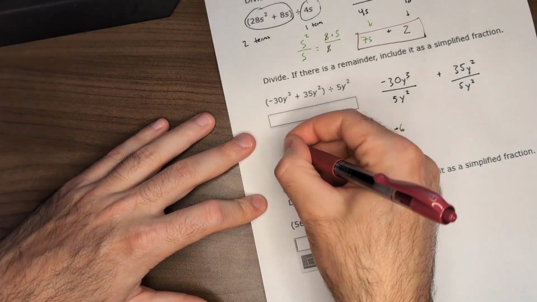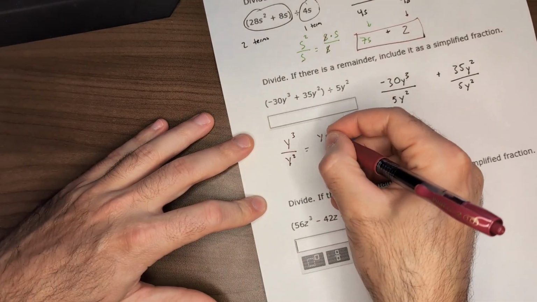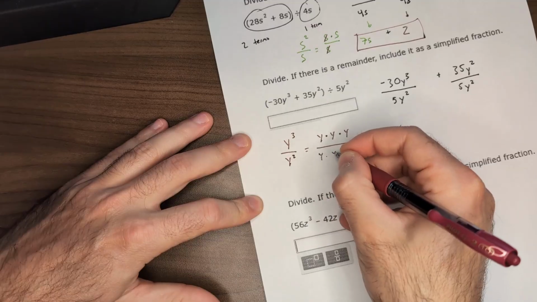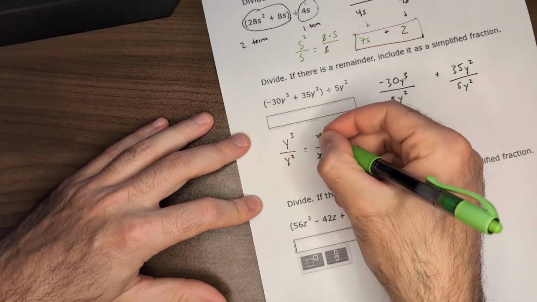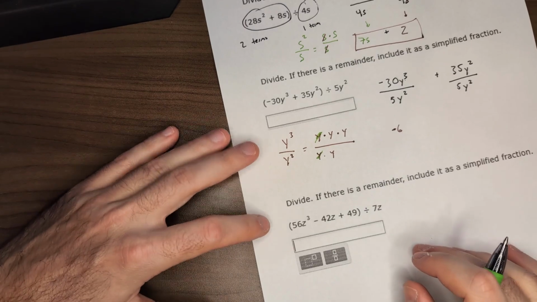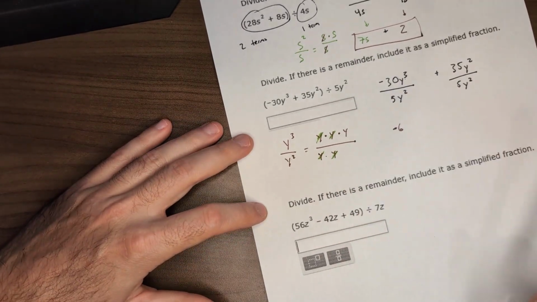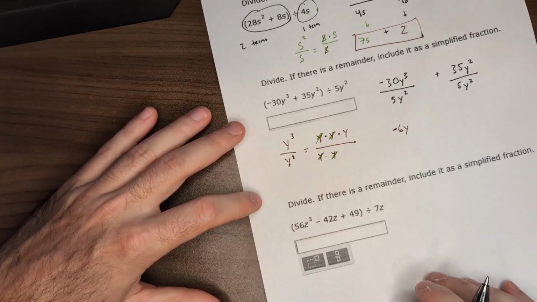If we expanded that, it would look like y times y times y over y times y. So we can see one y on the bottom cancels with one y on the top, another y on the bottom cancels with another y on the top, and all we have left is this single y. So there's a y there.